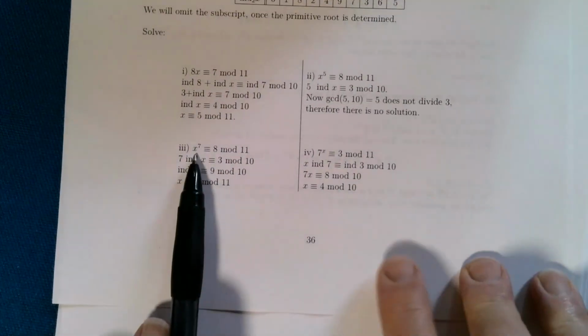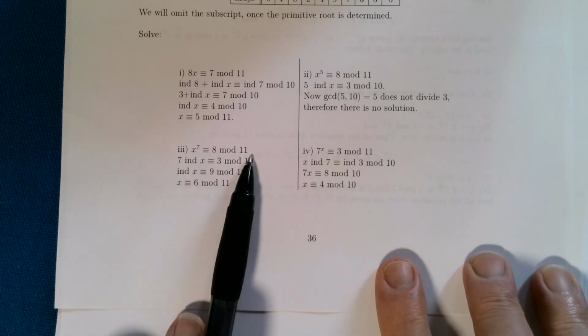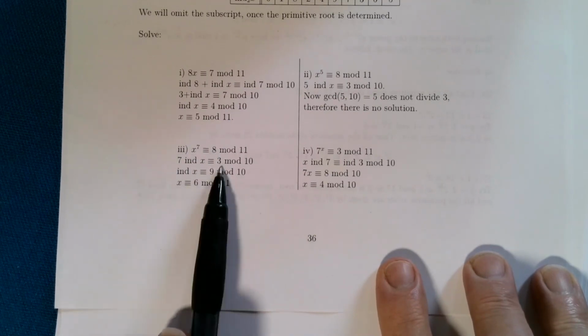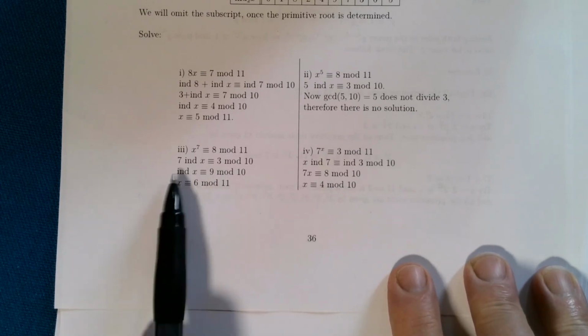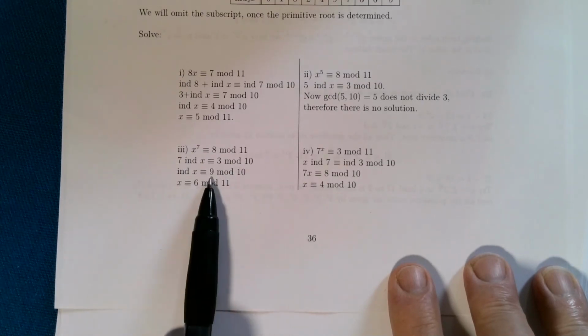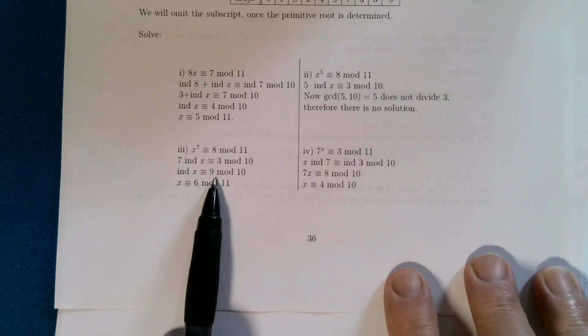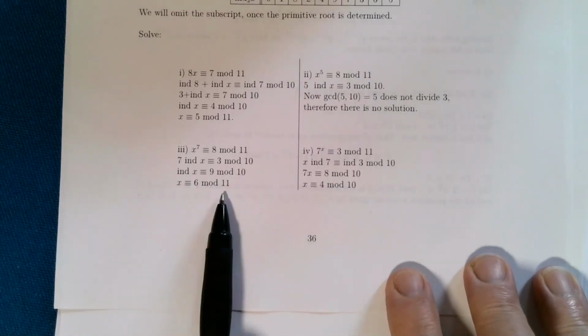x to the 7 is 8 mod 11, same idea: take the indices of both sides, pull the 7 down the front, the index of 8 is 3. This is now modulo 10. Now I can get rid of the 7. What will I do there? I'm going to multiply both sides by 3. So 7 3s are 21, which is 1 mod 10, 3 3s are 9. Look back to the index table, if the index is 9, then the number it comes from is 6, so x is 6 mod 11.